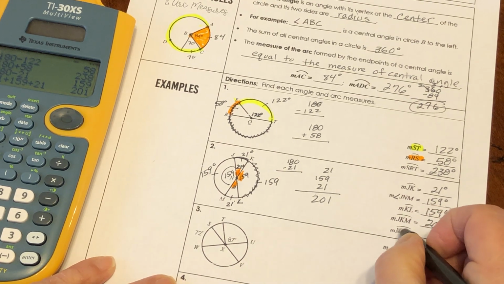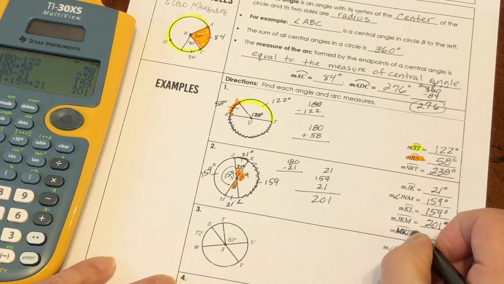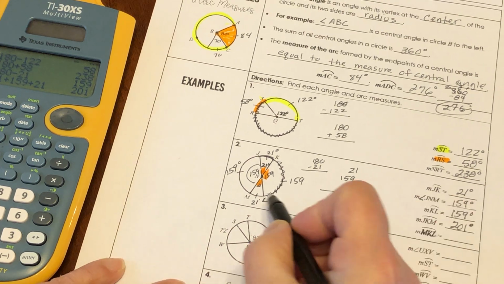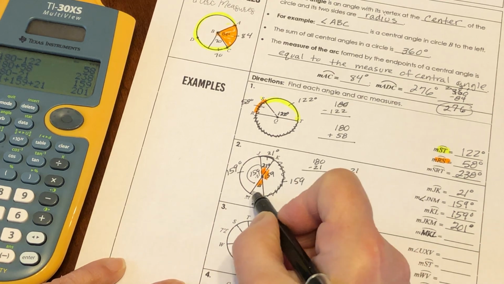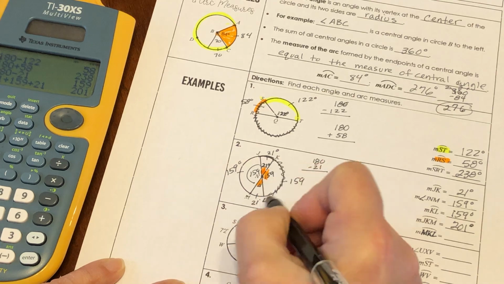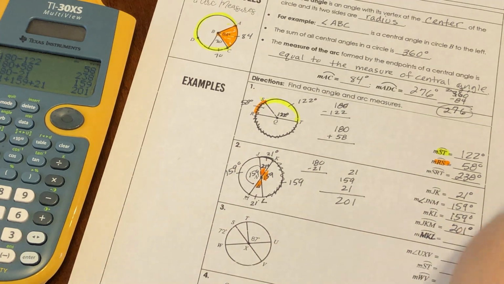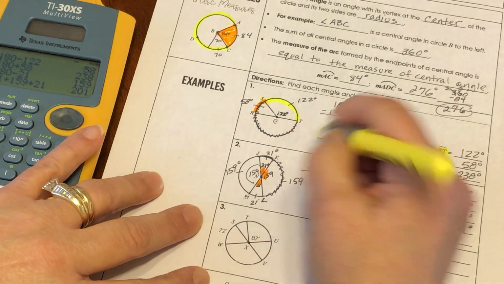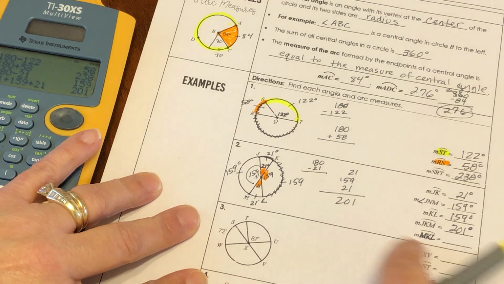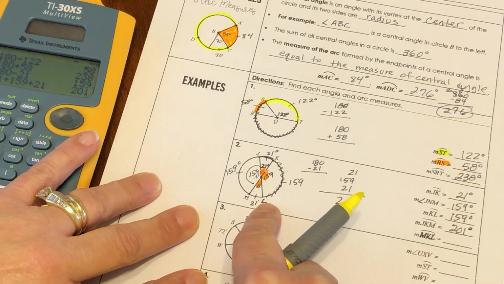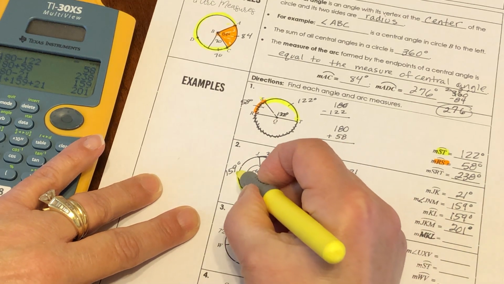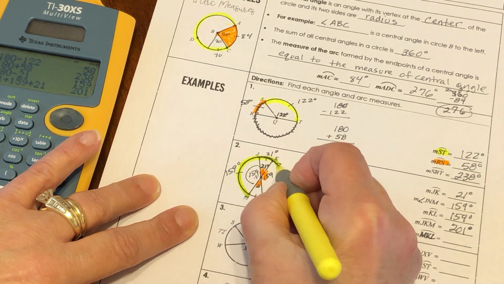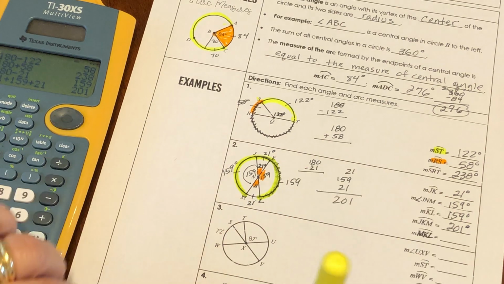So this says, what's the measure of arc MKL? That's a major arc. Start at M, go through K, end at L. How do I know that? Because I got to end at L, and if I went the other way, I would have ended at L too fast, and I got to go through K. So start at M, zip through K, and end at L.